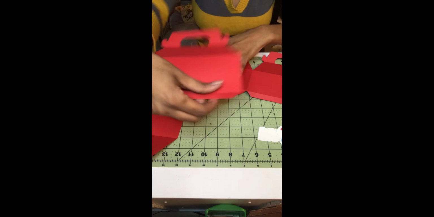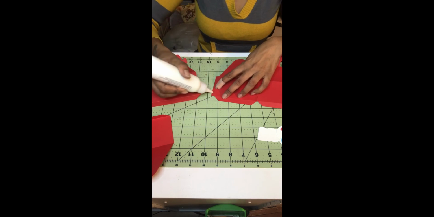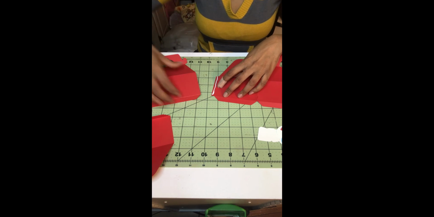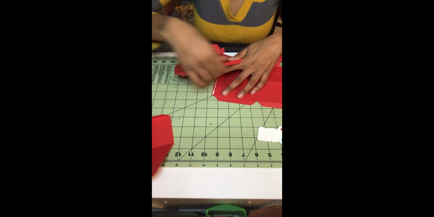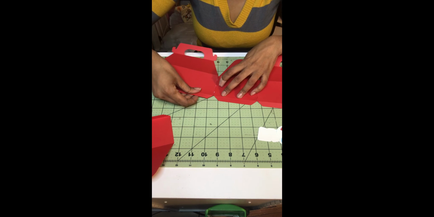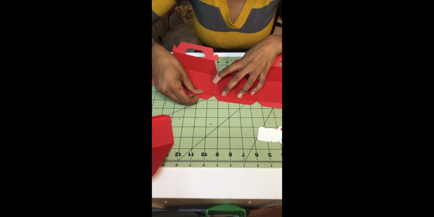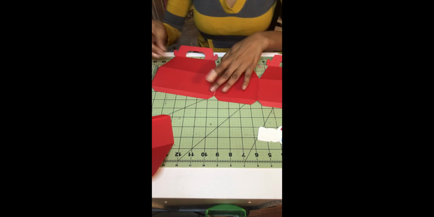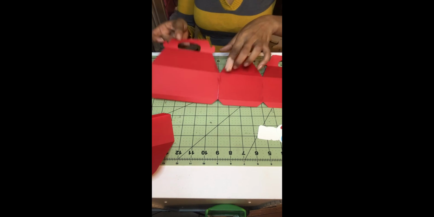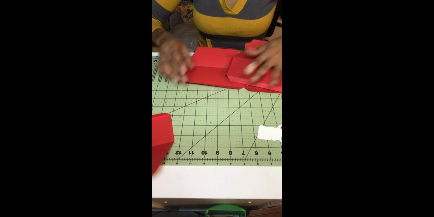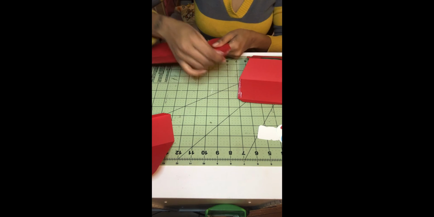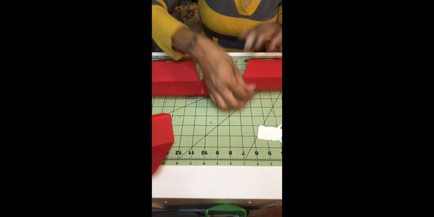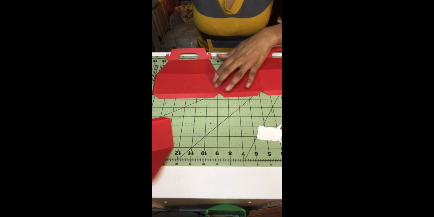So we're going to take the other piece, and just glue it. Don't worry, the glue does dry clear. If I give it some time to dry. Sorry, y'all. There we go.